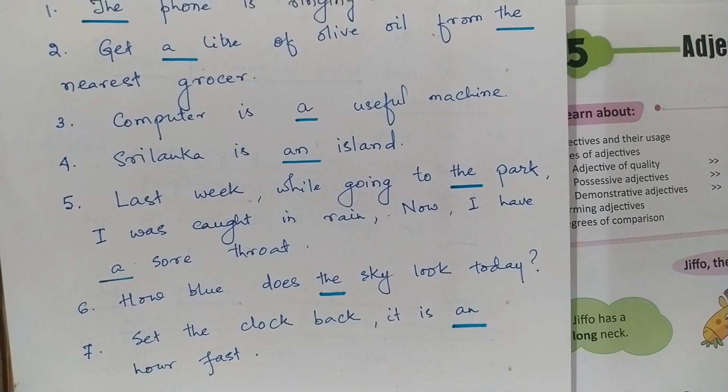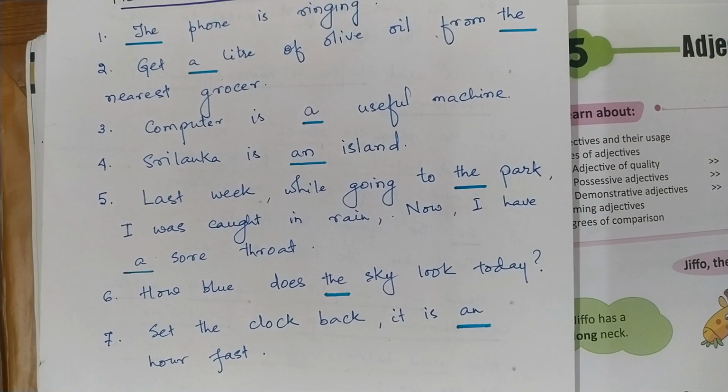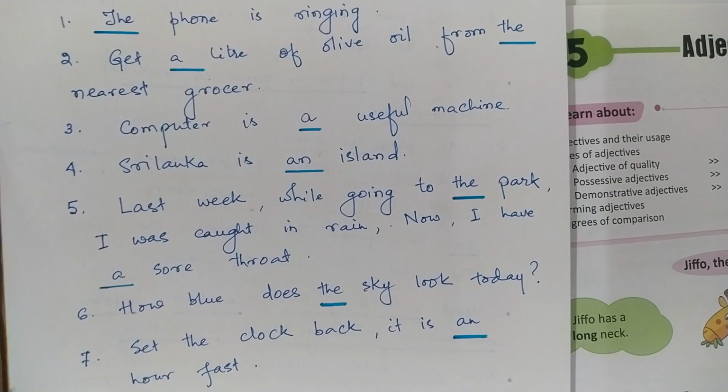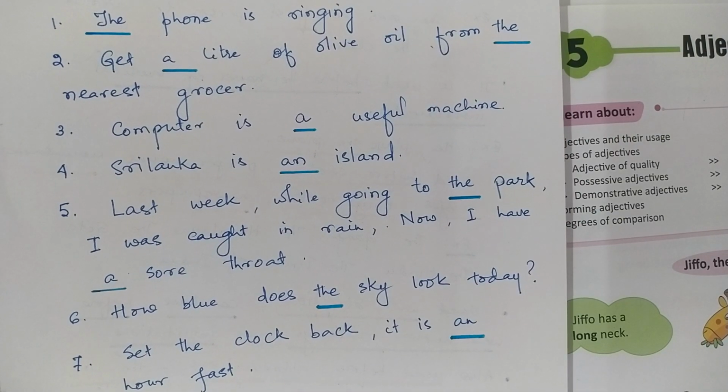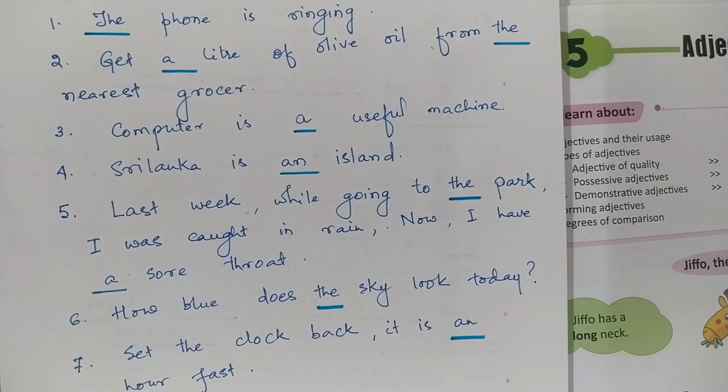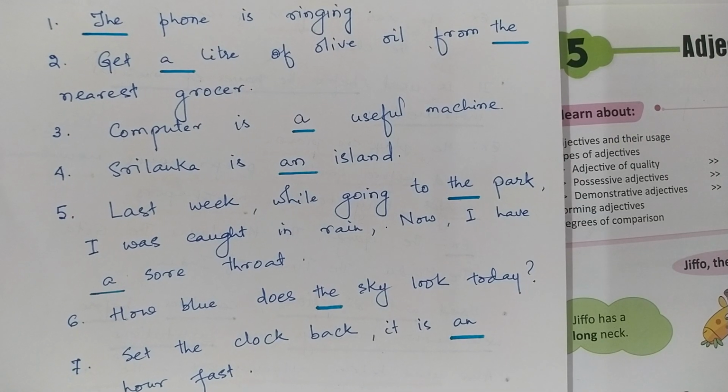So now we come to the end of the chapter. Now I hope you have understood this chapter, students. In case of any doubts, please mention in the comments. I will try to clear it in a separate video.